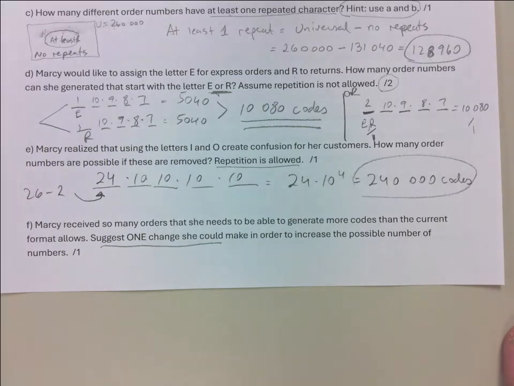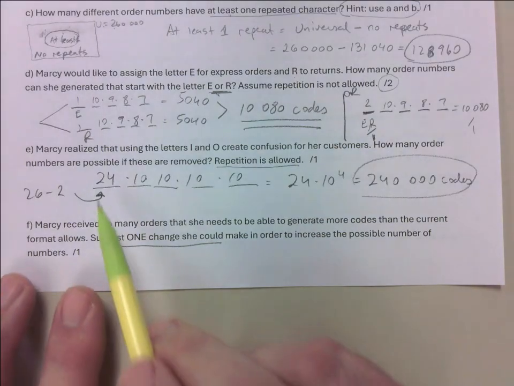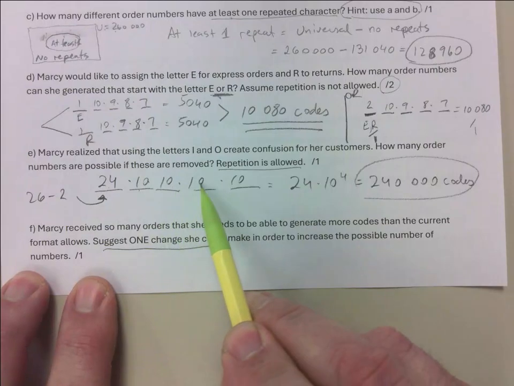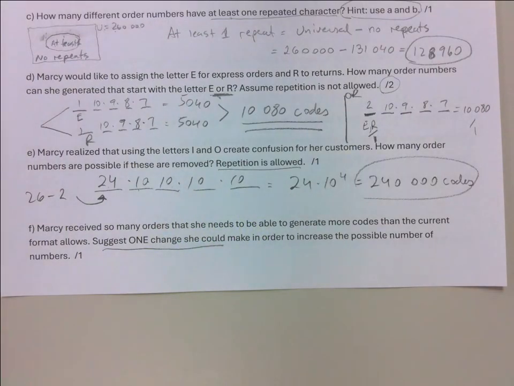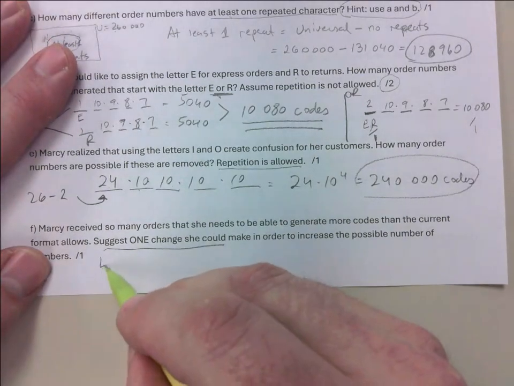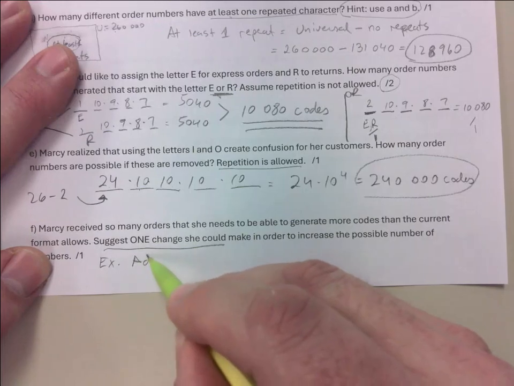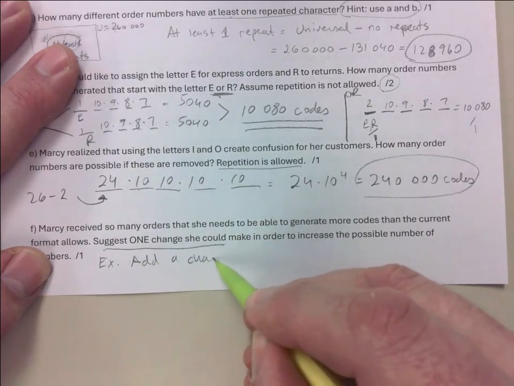One more character? Yeah. You could mix up characters and numbers for each slot. Can you imagine? You've got 26 and 10, so you've got 36, 36, 36 everywhere. You can do whatever you want. As long as you end up with more codes, you win, right? So, example, add a character.